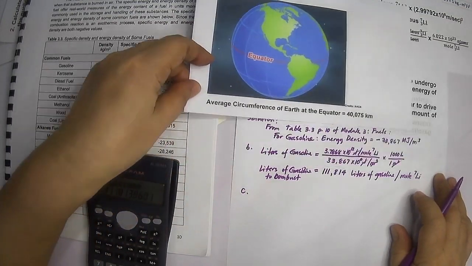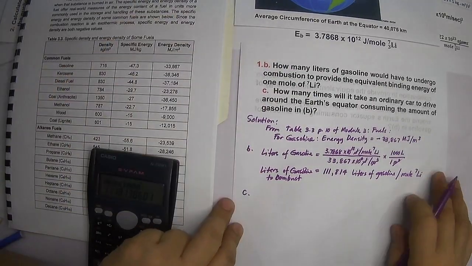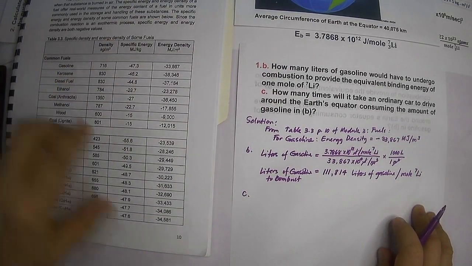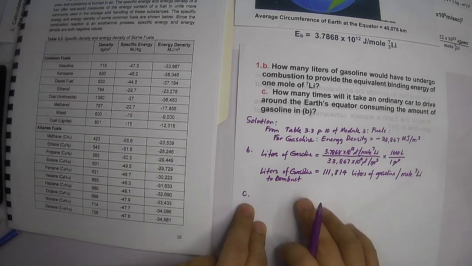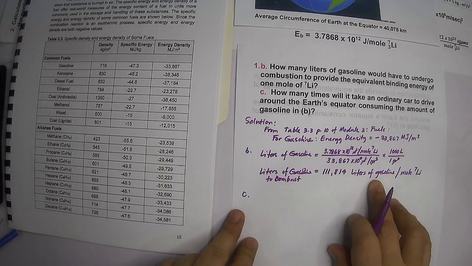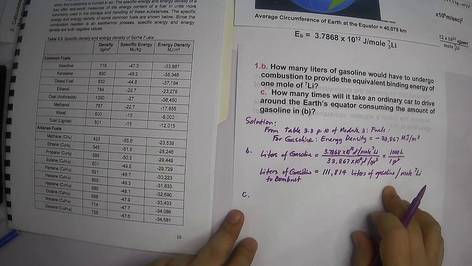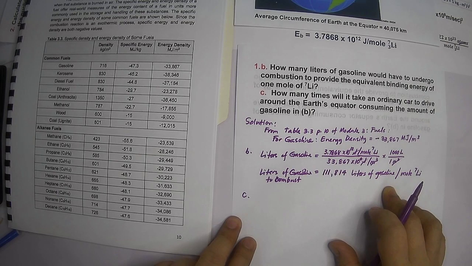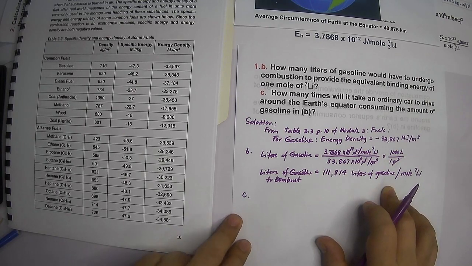We'll use that value later. Now, in the discussion under fuels, the distance that can be covered by this much gasoline assumes that an ordinary car would run 100 kilometers per 5 liters.